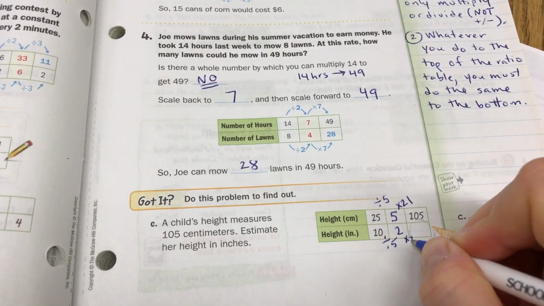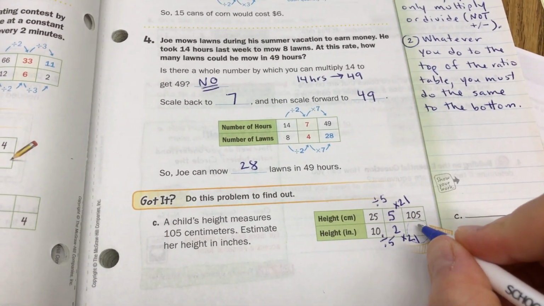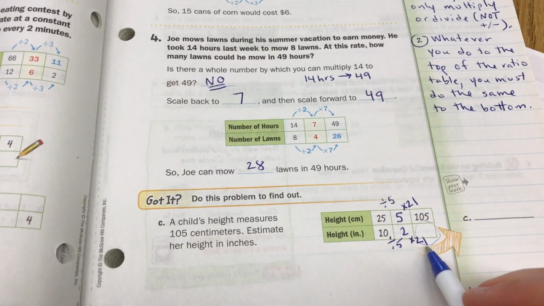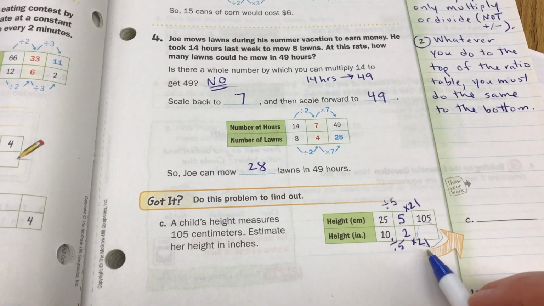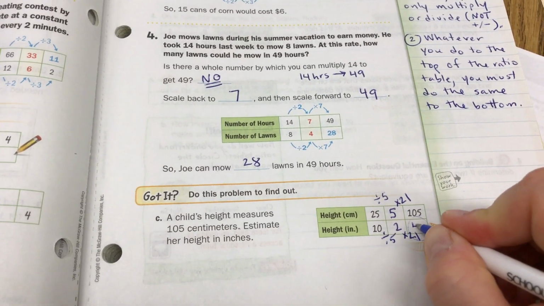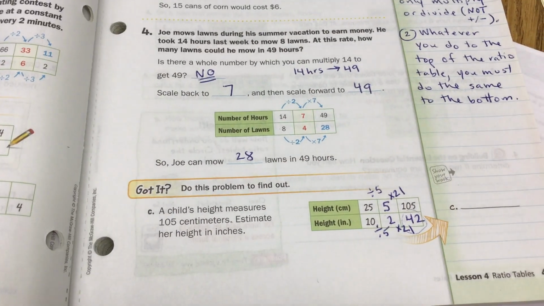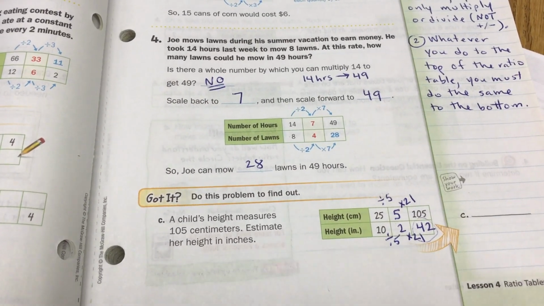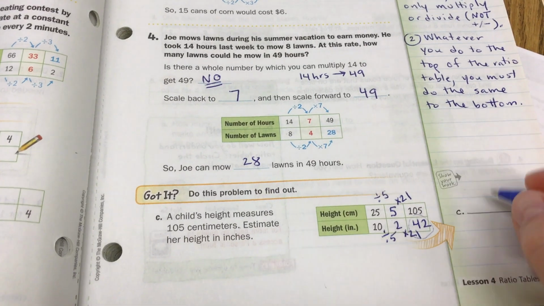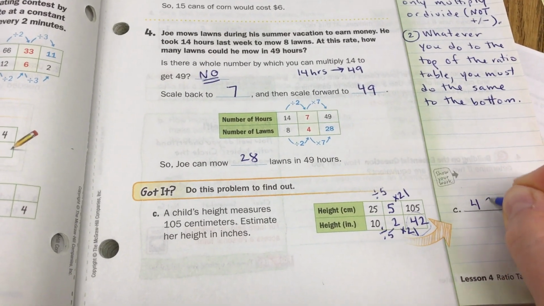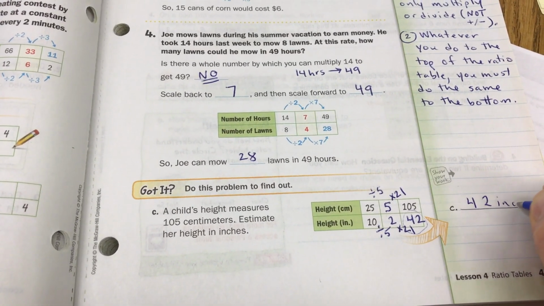So 5 times 21 is 105. We need to do 2 times 21 to get our answer here. So 2 times 20 is 40. 2 times 1 is 2. So it's 42. So the answer here, her height in inches, would be 42 inches.